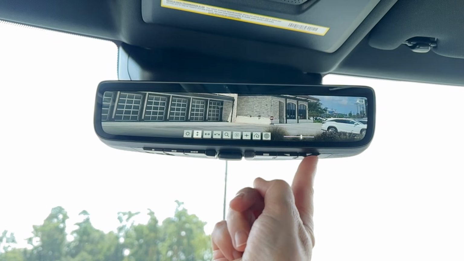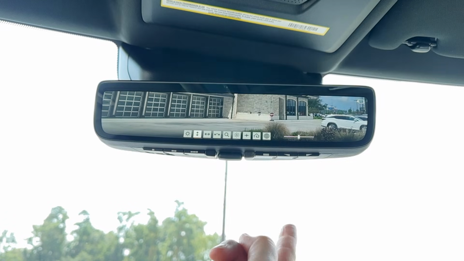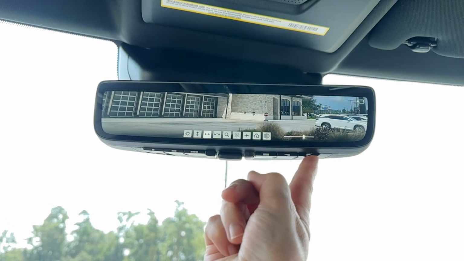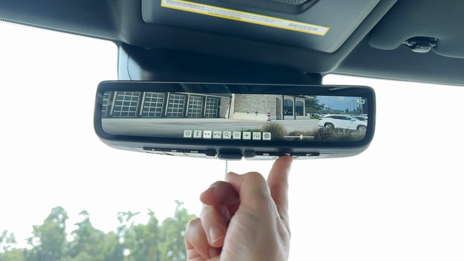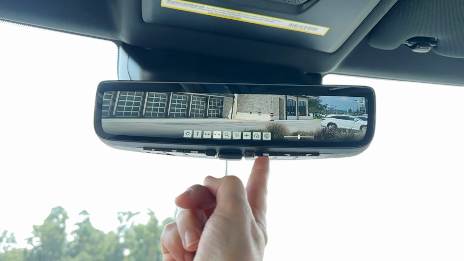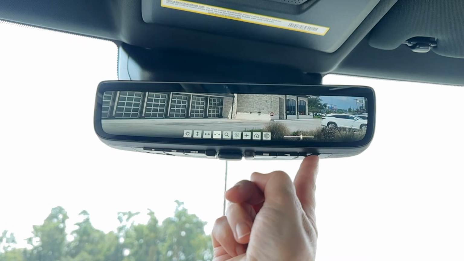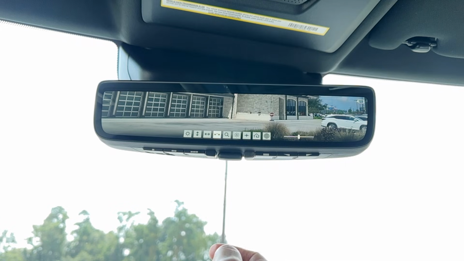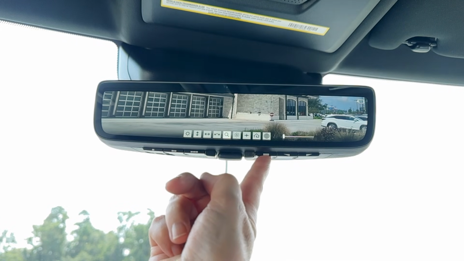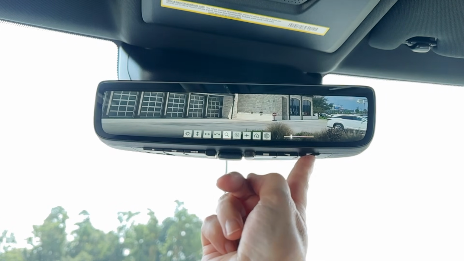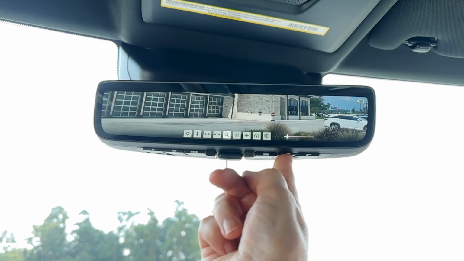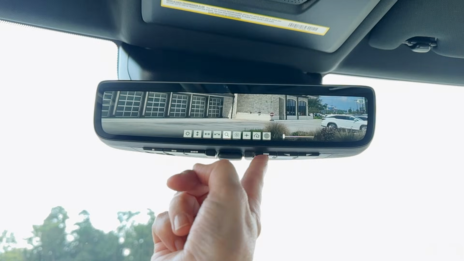We can raise or lower the camera lens view. Press again and we can move the camera lens view from side to side. Press again and we can adjust the angle of tilt. So adjusting clockwise or counterclockwise. Press again and you have a zoom feature, zooming in, zooming out, all a matter of what you prefer.